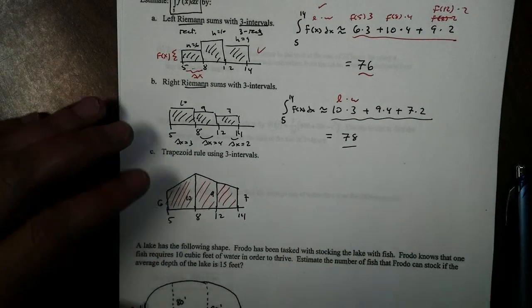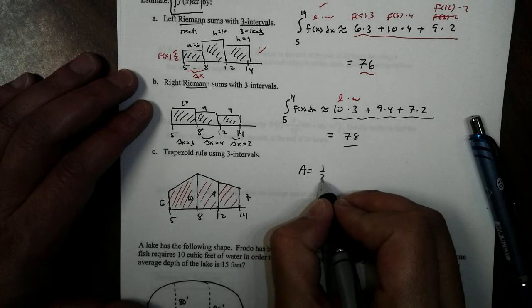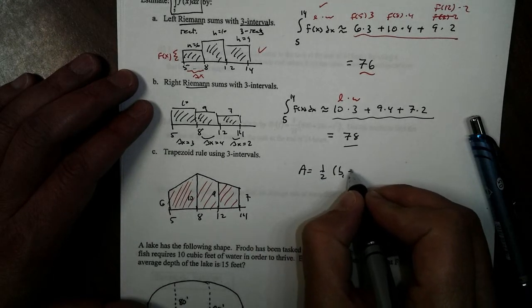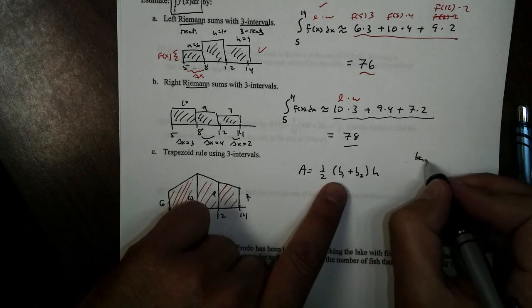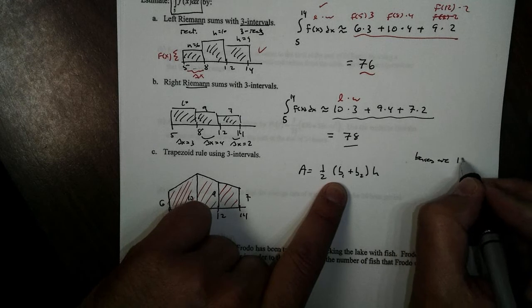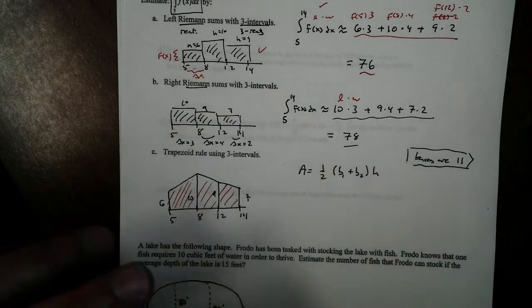So let's see here. The area formula for a trapezoid is one-half the sum of the bases times the height. Now remember, the bases are parallel to each other. All the bases are always parallel to each other.